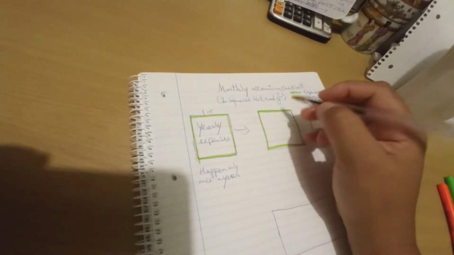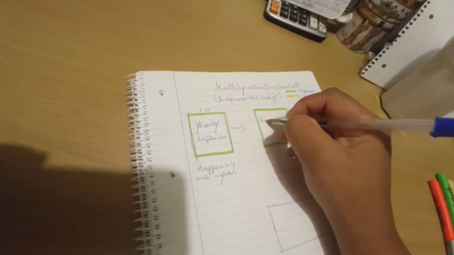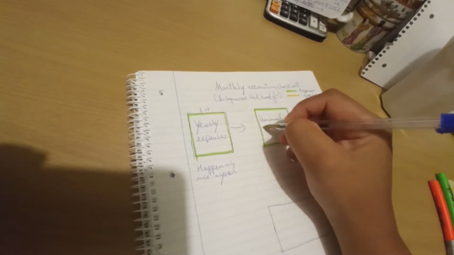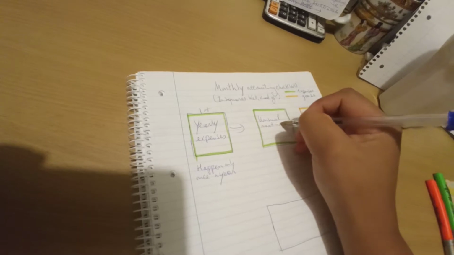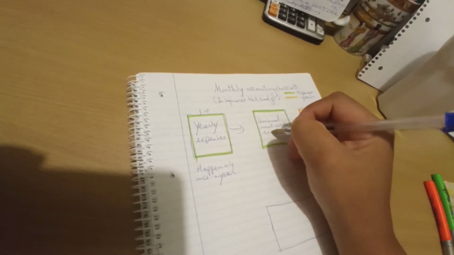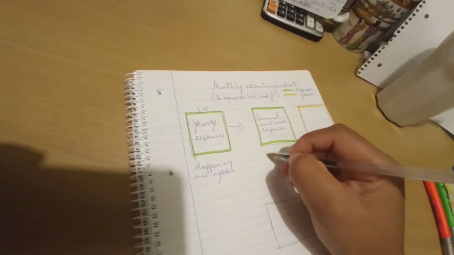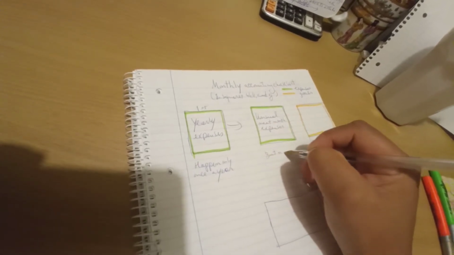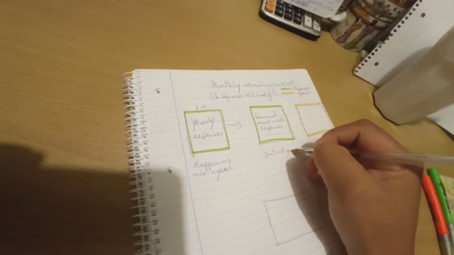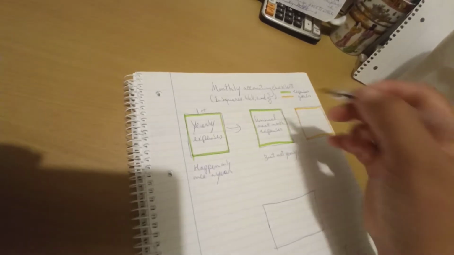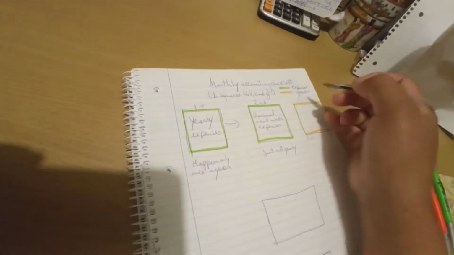Then I go and check the unusual next month's expenses. Now, these are things that don't happen yearly or every year, but are going to happen next month. Well, this is the second thing I check.